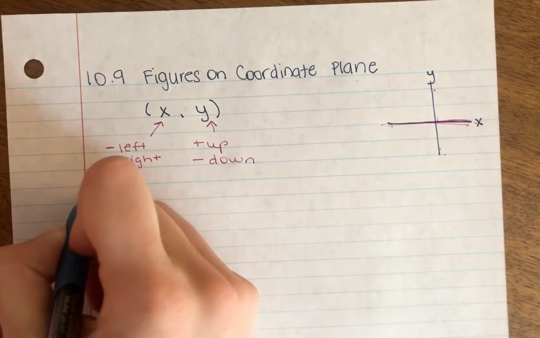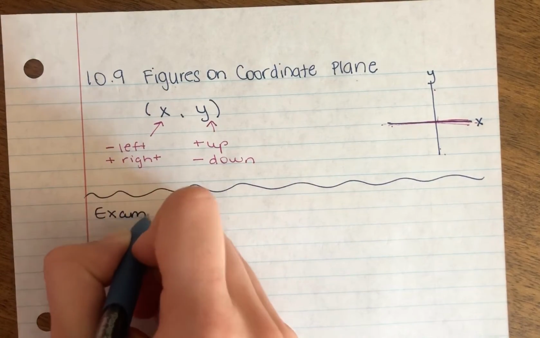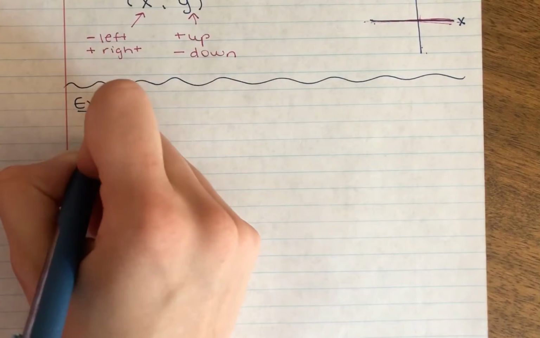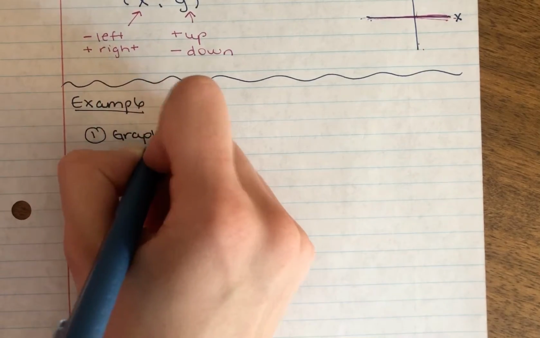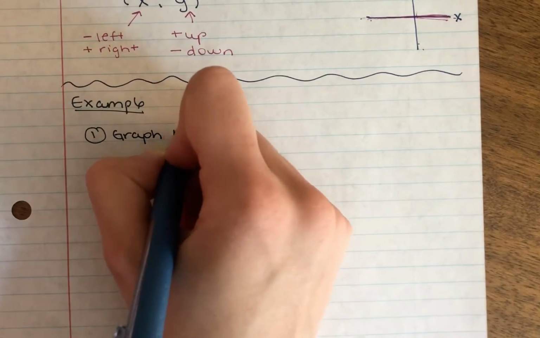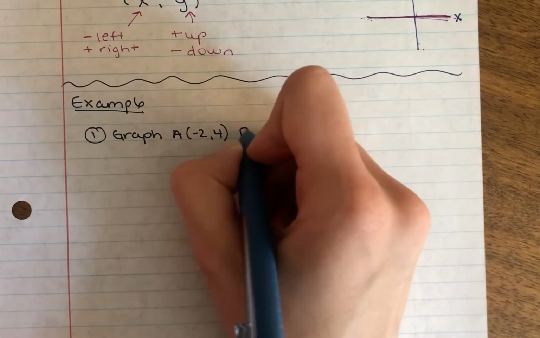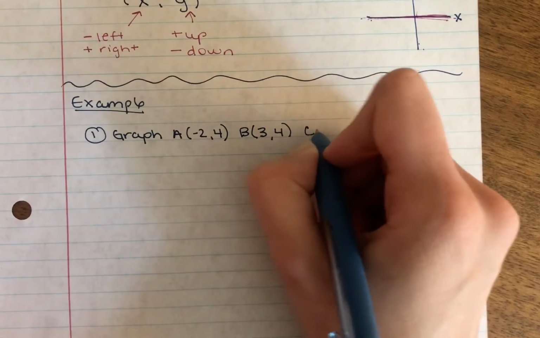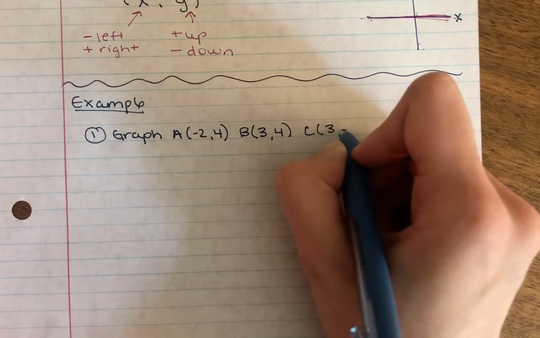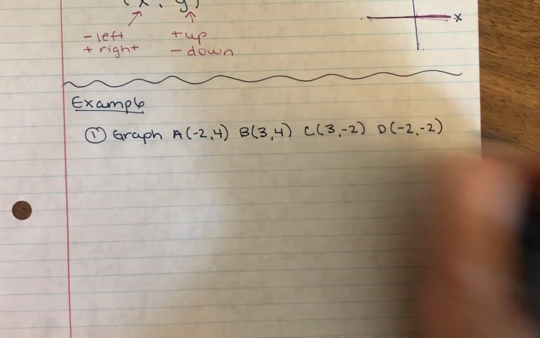All right. Now that we've refreshed that, we're just going to do one example together. Example. Okay. I need you to write down these directions, and this problem has 3 steps. The first one, I want you to graph the figure which has points A at -2, 4, B at 3, 4, C at 3, -2, and D at -2, -2.